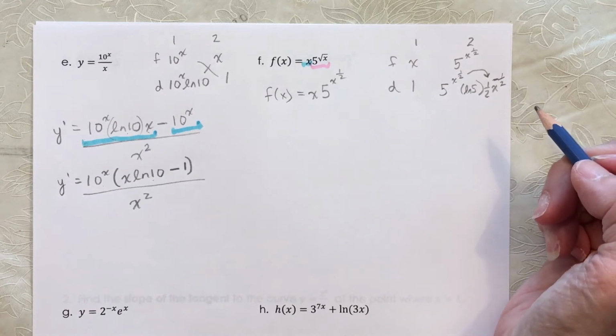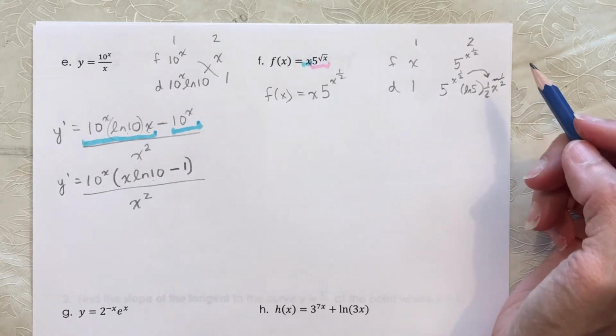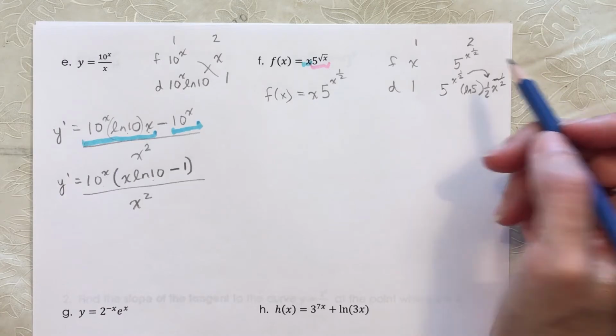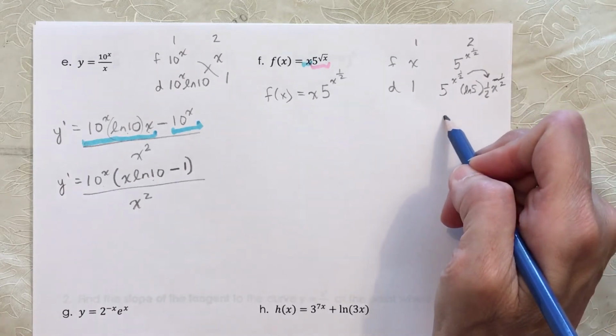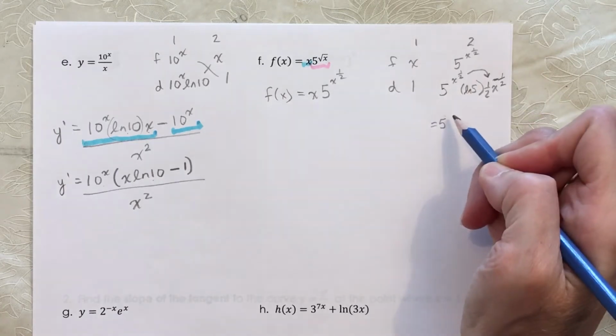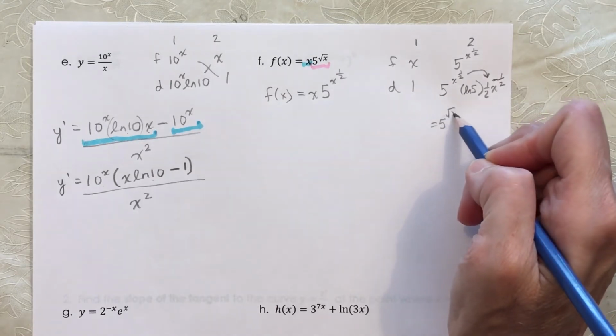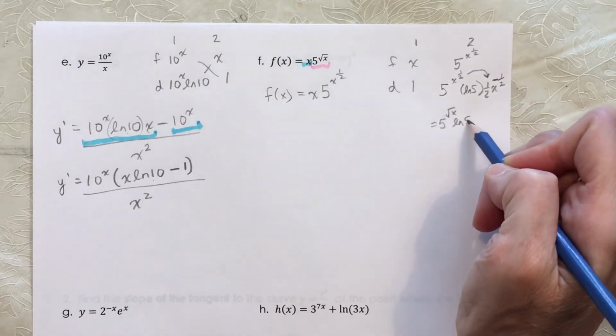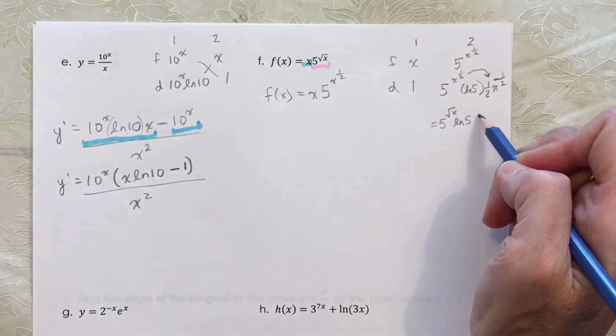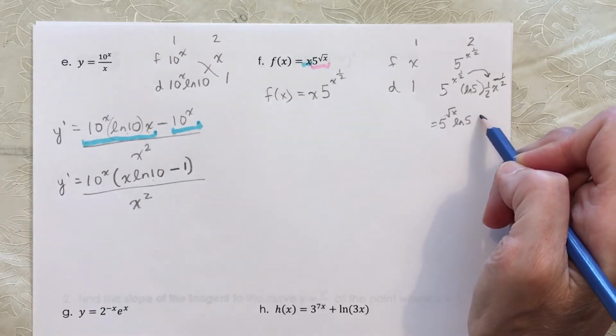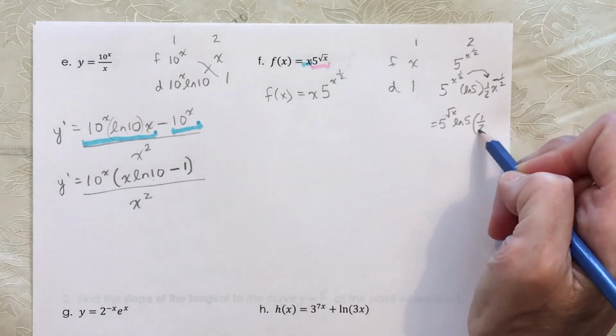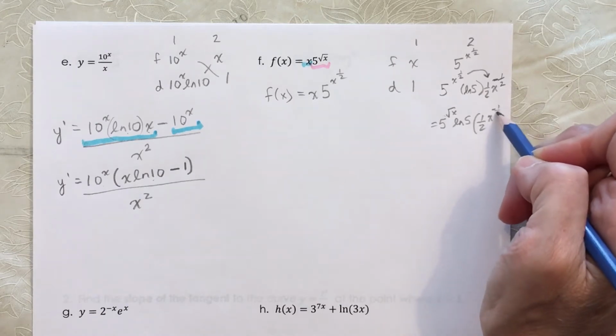Is there any nicer way to write that? We'll see. So I could write this as 5 to the root x ln 5 times 1/2 x to the negative 1/2.